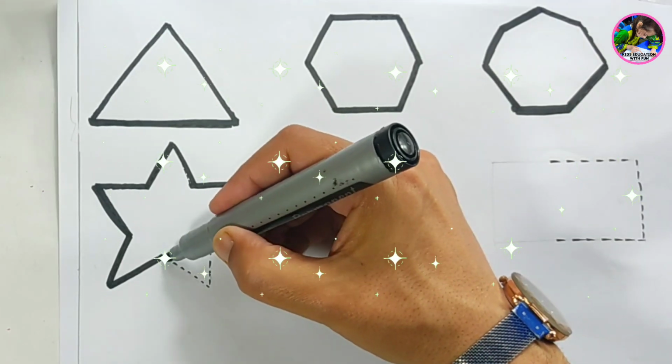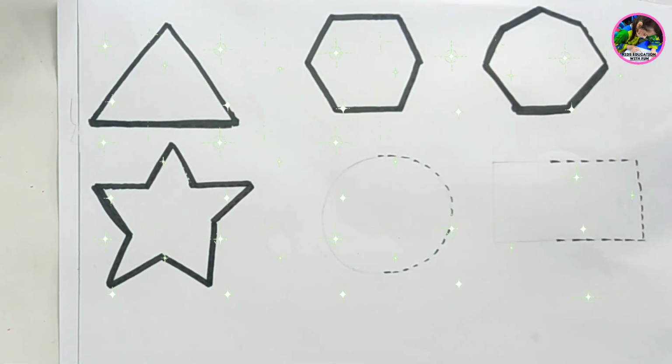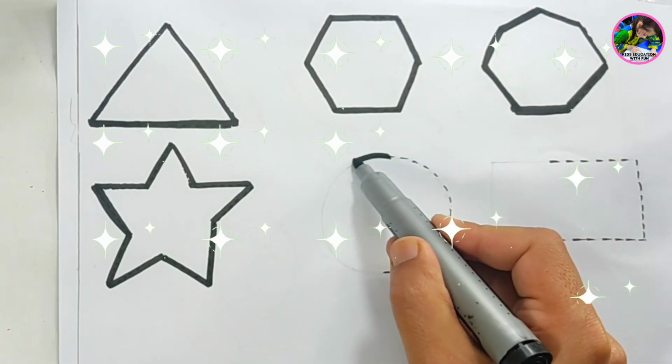This is a star. You can draw the same, more better than this.